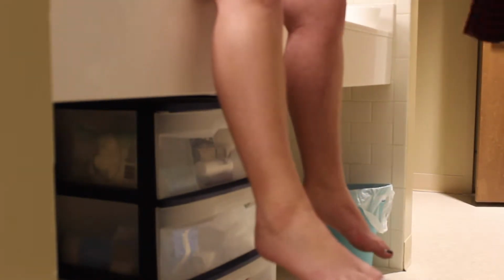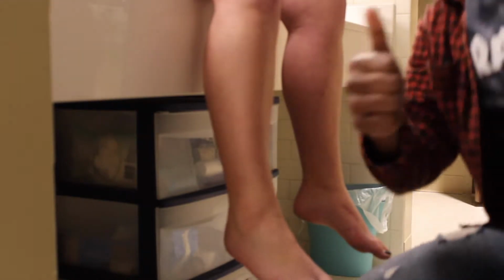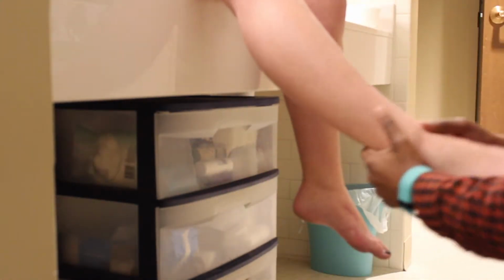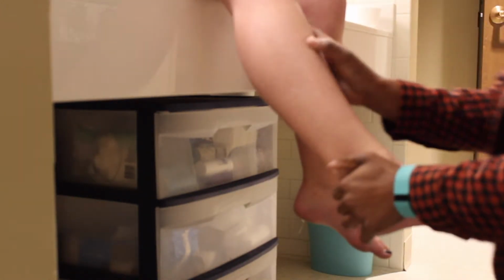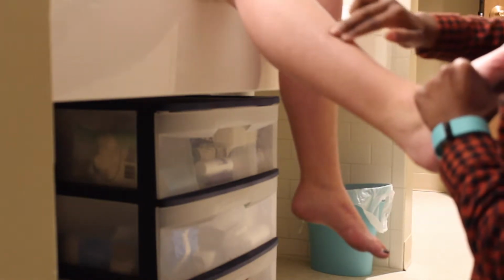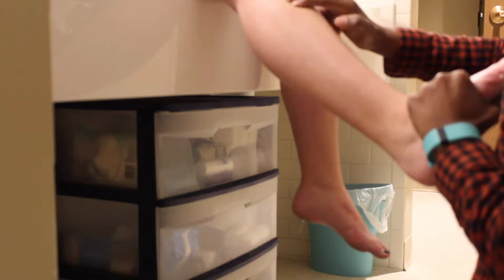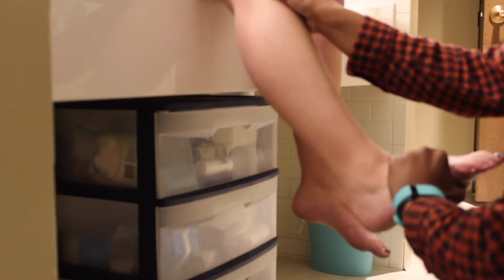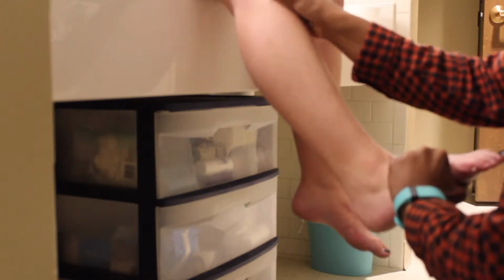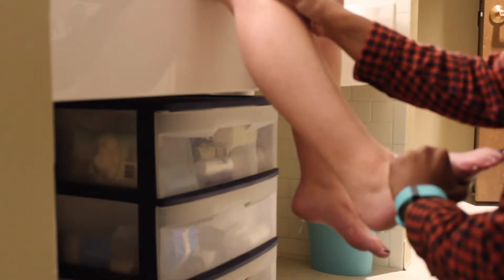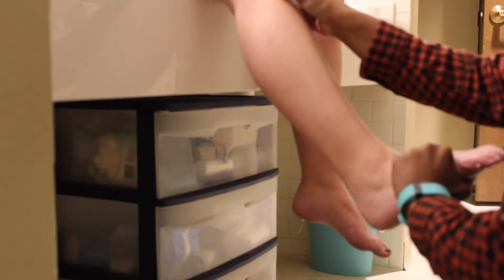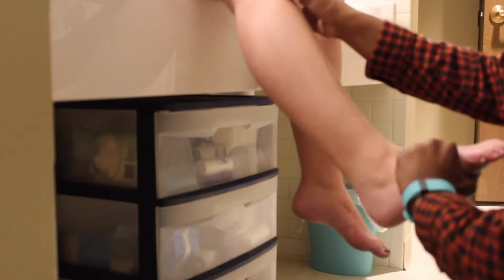Hello, we're going to be palpating some muscles today. First, we're going to start off with the tibialis anterior, which is right along here. It's on the lateral side of your tibia, and its origin is right at the lateral condyle of the tibia and proximal lateral surface of the tibia.